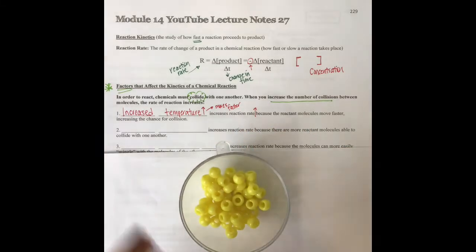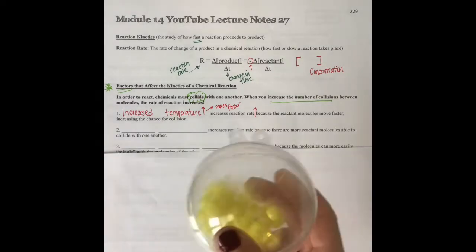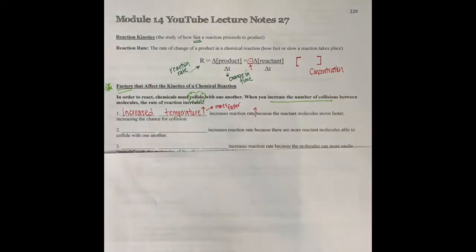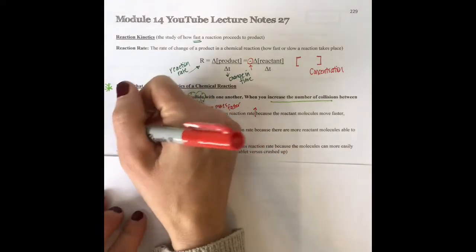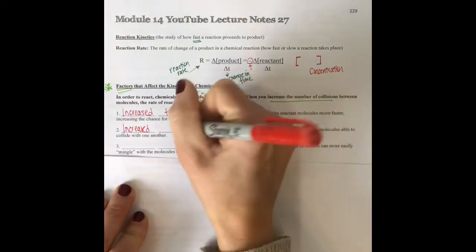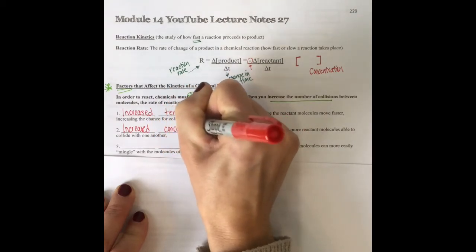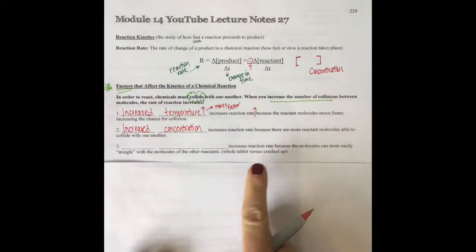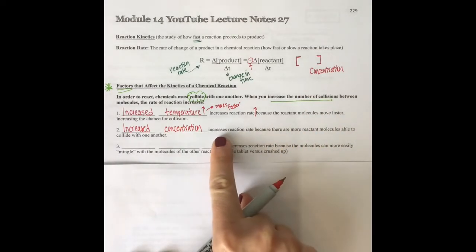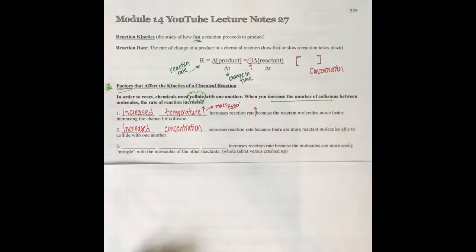Well, of course, there's more of them, so they're probably going to bump into each other more often. So we can say that increased concentration increases the reaction rate. Why? Go back to collisions, because there's more reactant molecules colliding with each other.